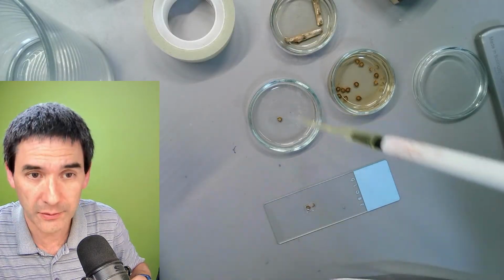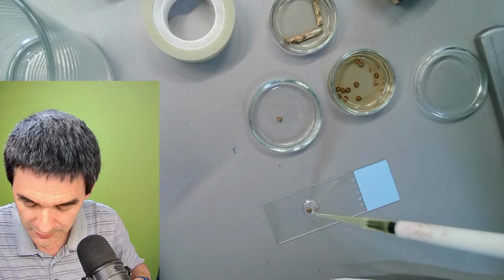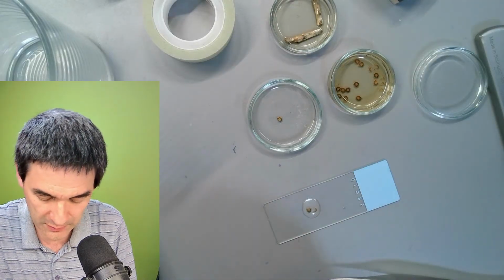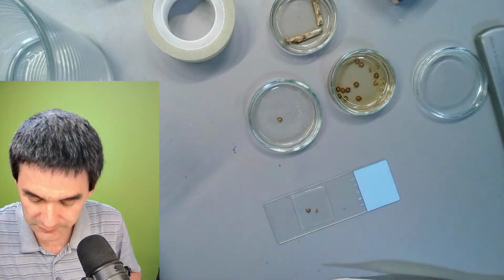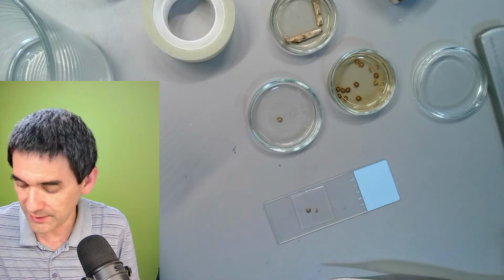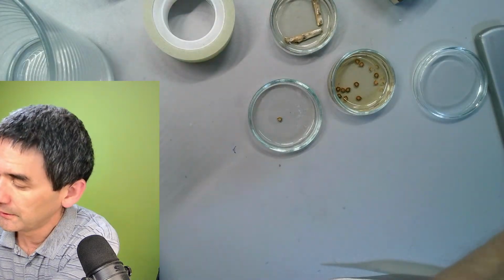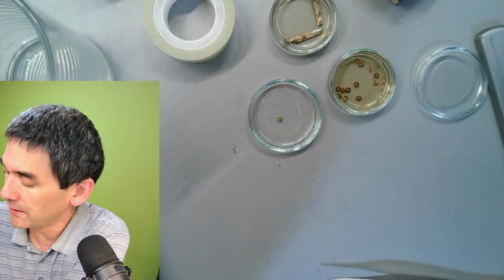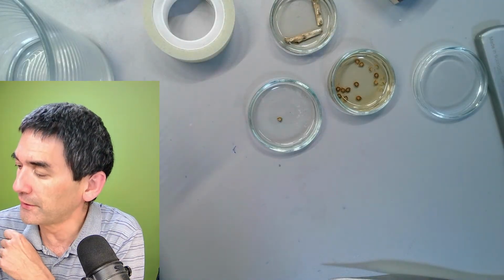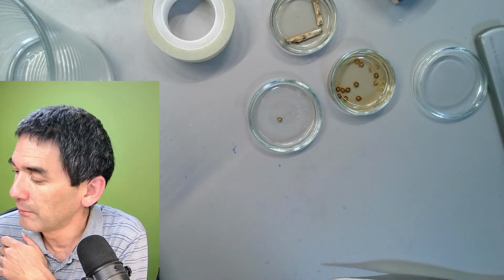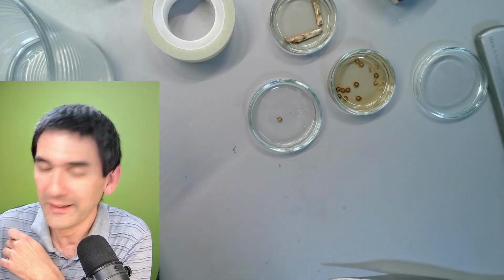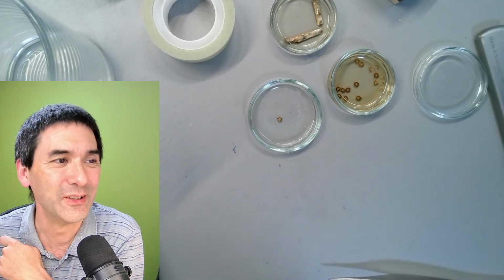So let's add a little bit of water here, and the cover glass goes on top. Let's have a look at this under the microscope. This is a short tip that I found out: boil the wood in glycerin to get it soft enough.